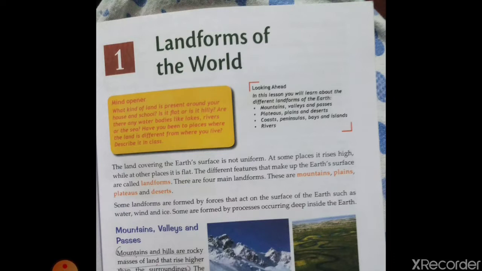We already completed our 5 chapters: Lesson 1, 2, and 3, Lesson 12, and Lesson 17. So, in this week, we will revise these lessons. Okay, my dear students? Today, Lesson 1, Land of the World. What is land? Different features that make up the earth's surface are called land.